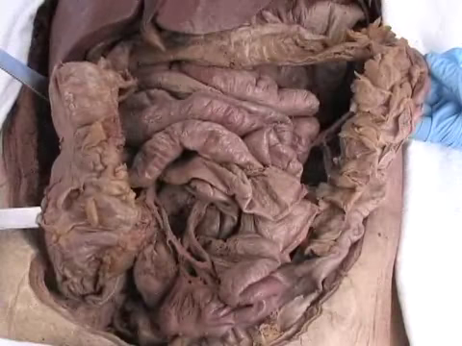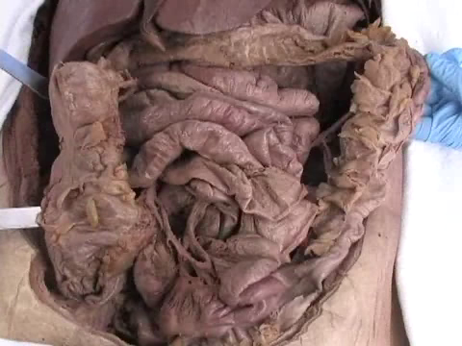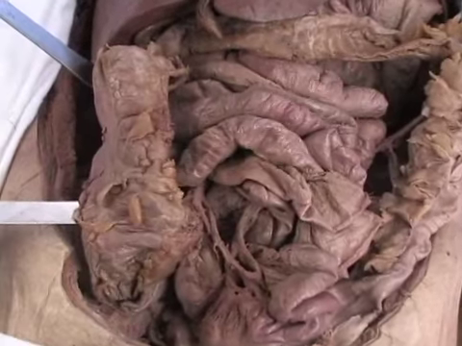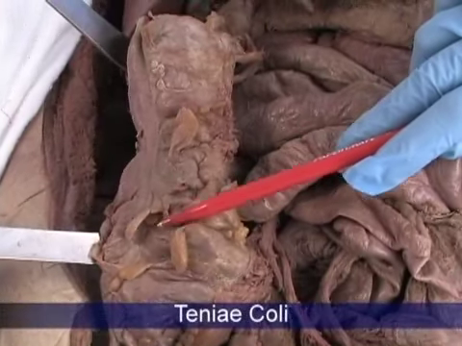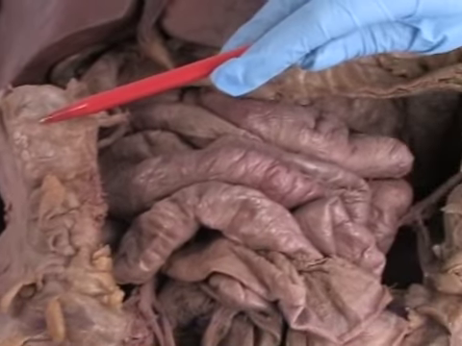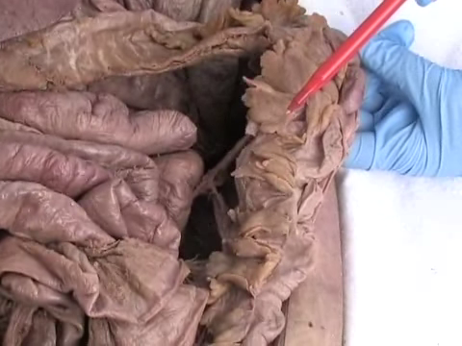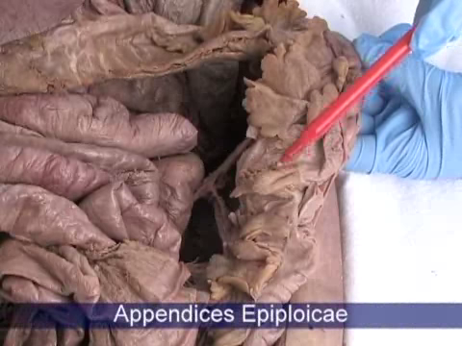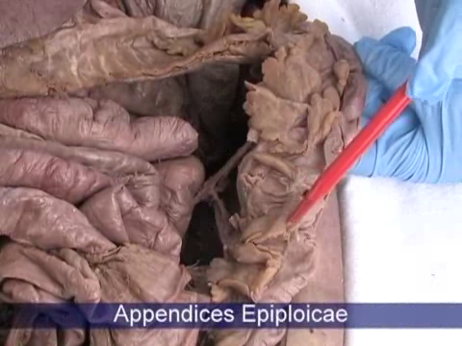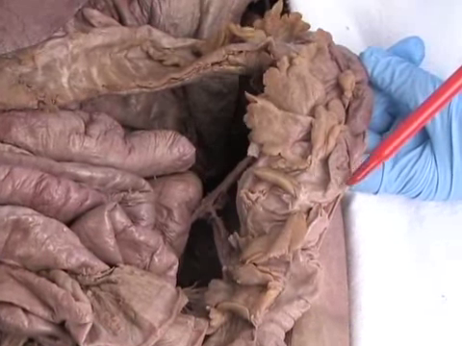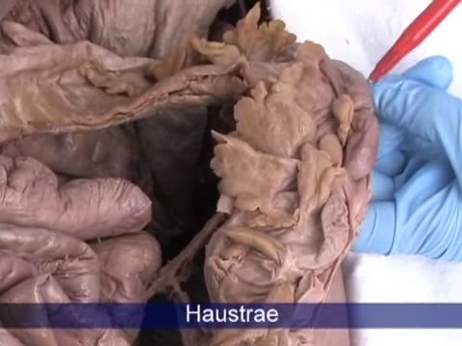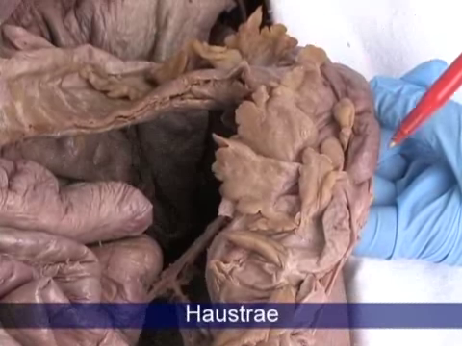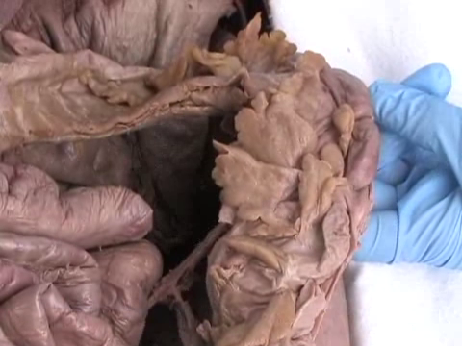I will now show the features that distinguish the small bowel from the large bowel. First, the large bowel has three distinct bands of longitudinal muscle fibers, the taeniae coli. Second, there are pouches of fat hanging from the large bowel called the appendices epiploicae. Third, there are characteristic sacculations between the taeniae called haustra. Haustra are visible on abdominal radiographs and help identify the large bowel.